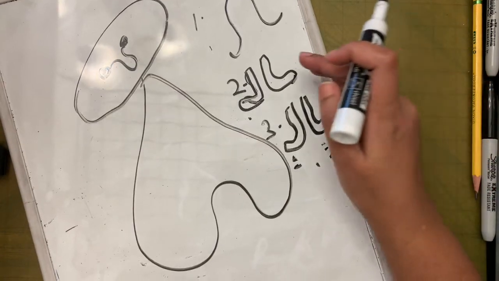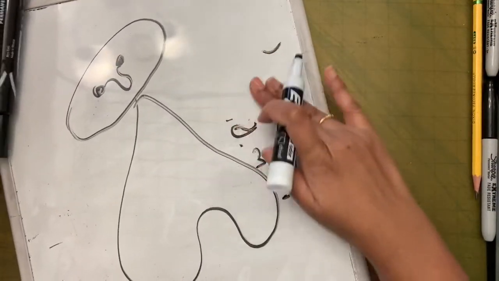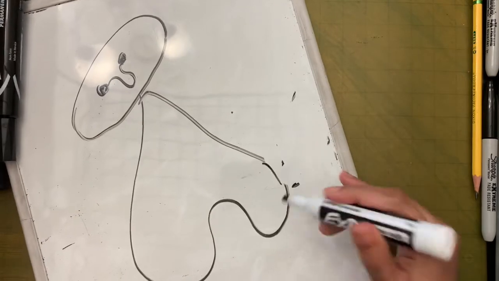And for the arms, so let me put one of that here.